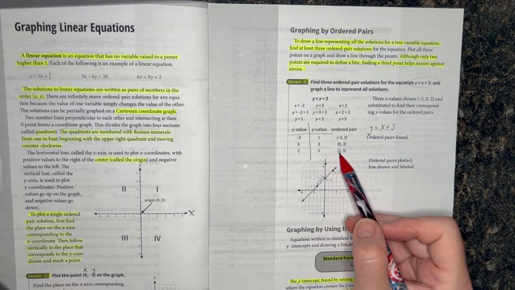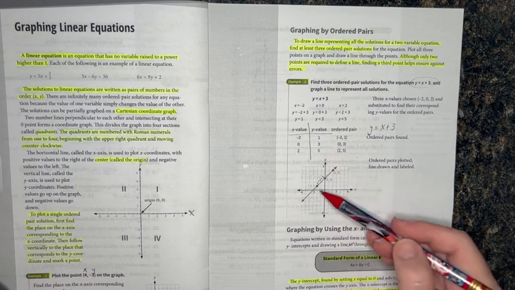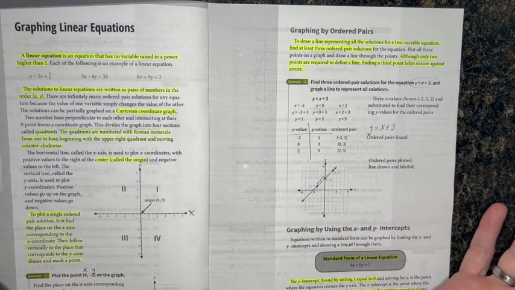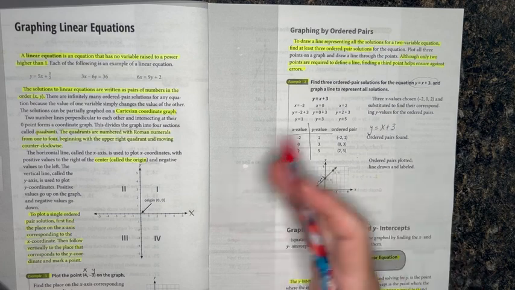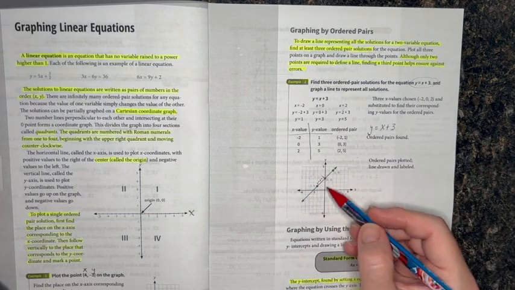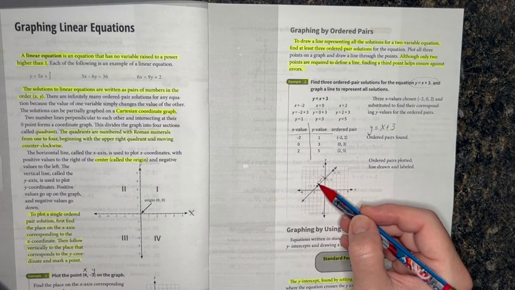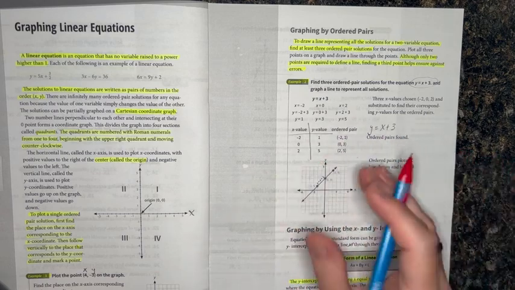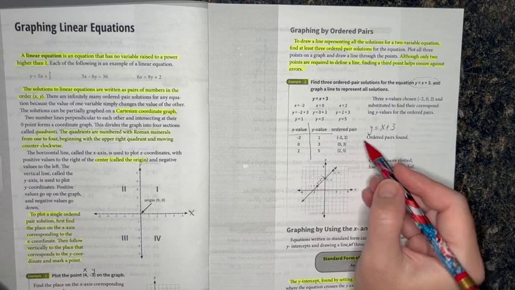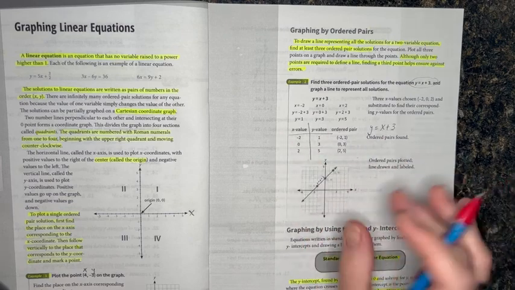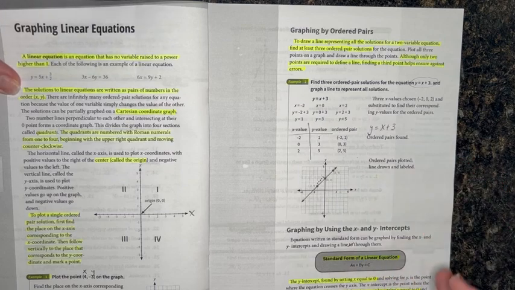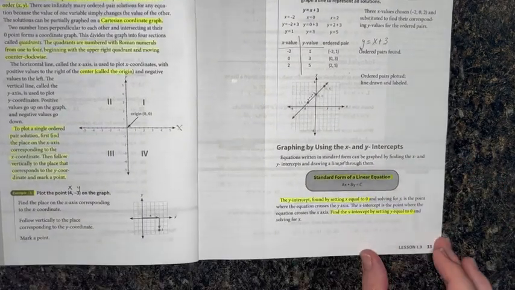So 2, 5. They plotted those points, and then they connected it with a line, arrows at both ends, because lines go on and on forever, amen. And then they even labeled it. Now, when we're only drawing one line at a time, you don't need to label the line. But when we start doing multiple, then we need to be clear which line belongs to which equation. Moving on.